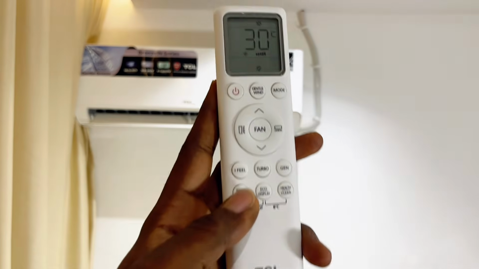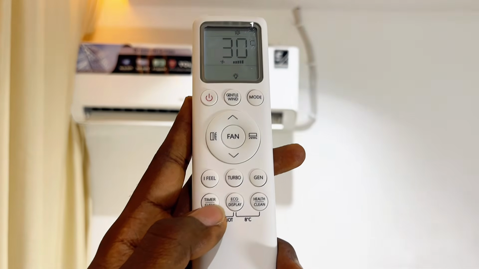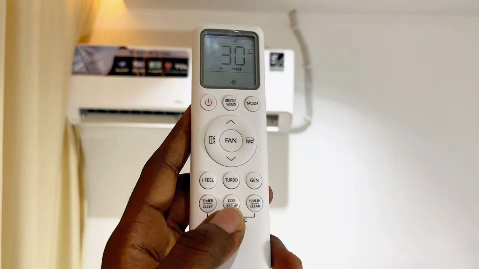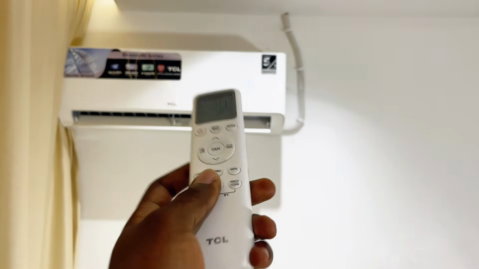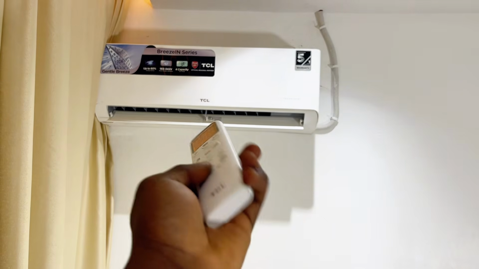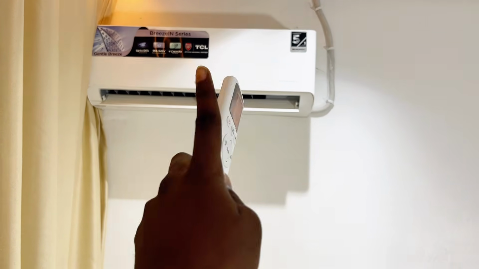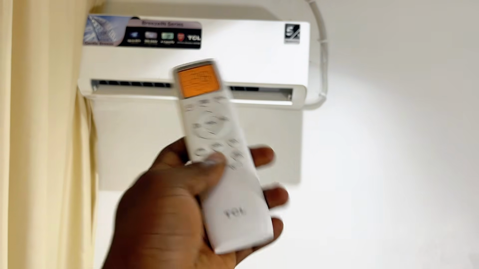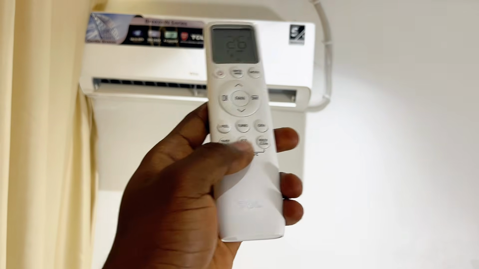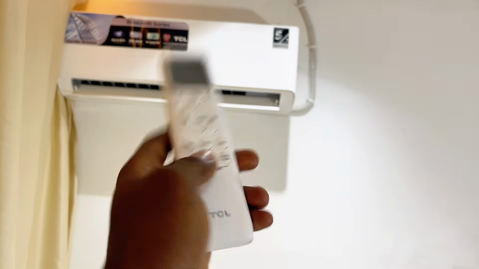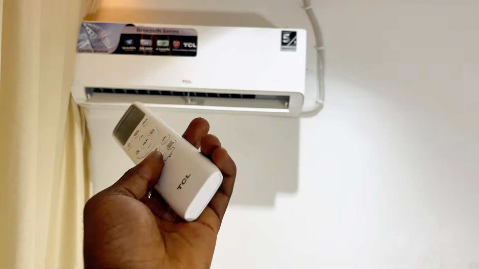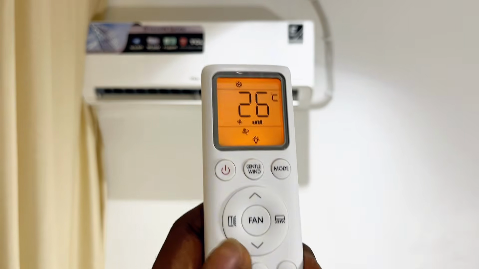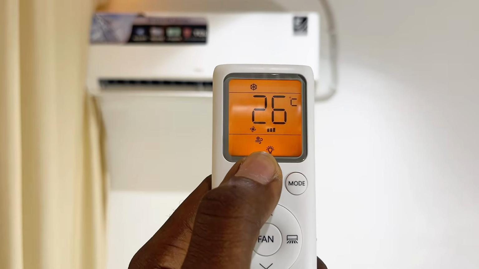Finally, if you long press on both the timer button and the eco button together for about 5 seconds, it is going to give me cool fan air from the TCL AC. If you're also in the heating mode and you long press on both buttons, you're going to get hot air coming from the fan of the TCL AC as well. And if you check the remote display, you can literally see the indication over here as well.